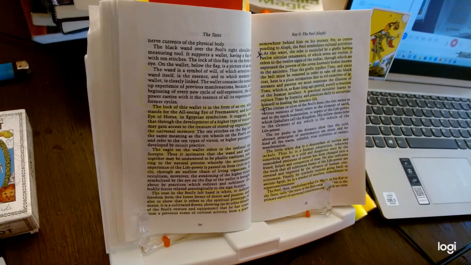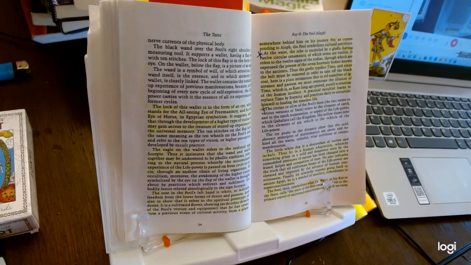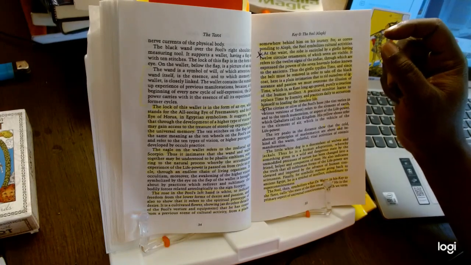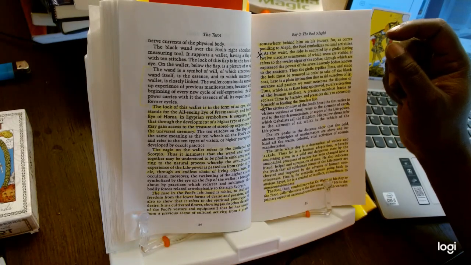The icy peaks in the distance show that the cold, abstract principles of mathematics are above and behind all the warm, colorful, vital activities of cosmic manifestation. The little white dog is a descendant of wolves and jackals. Thus, he is a human adaptation whereby something given in a wild and dangerous state by the unmodified processes of nature has been changed into a friend, helper, and companion of men. He also indicates the truth that all subhuman forms of the life power are elevated and improved by the advance of human consciousness.